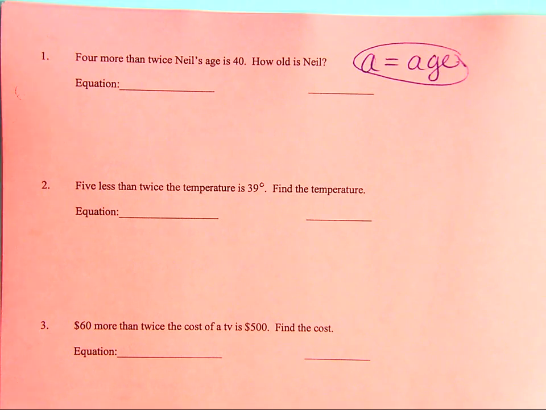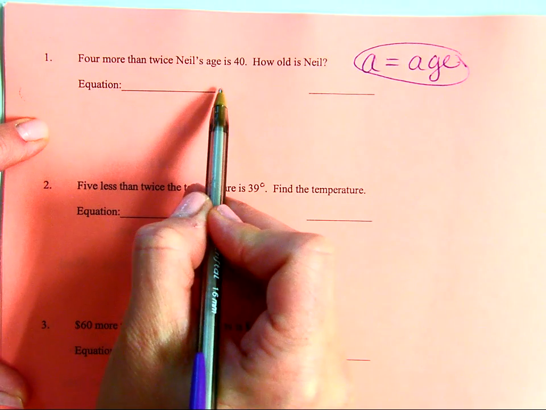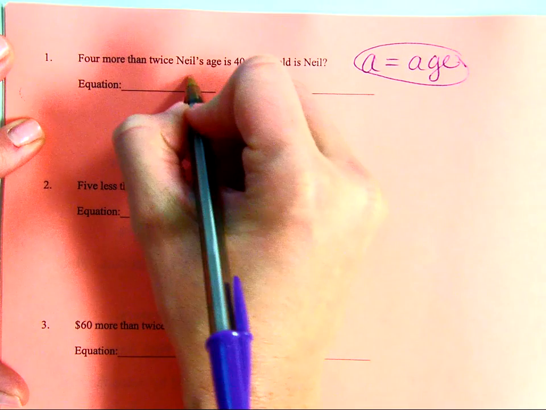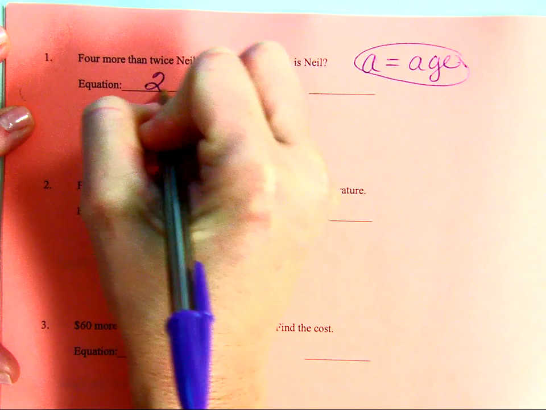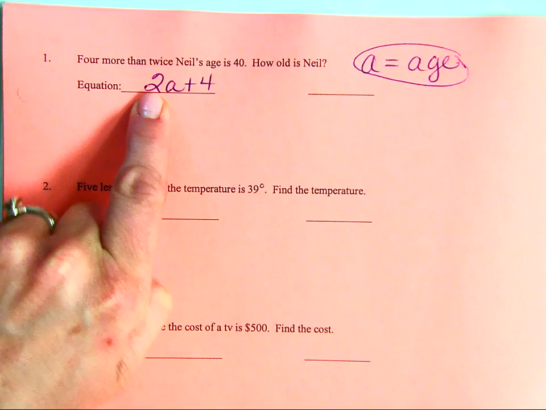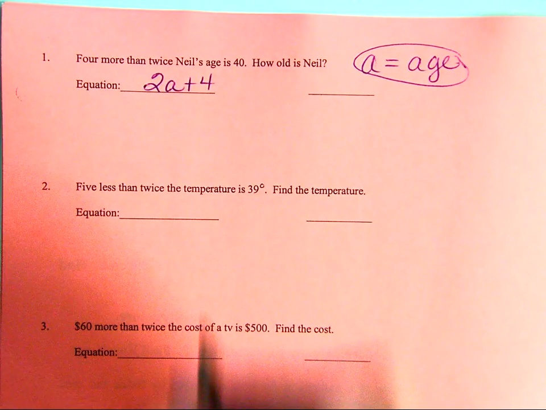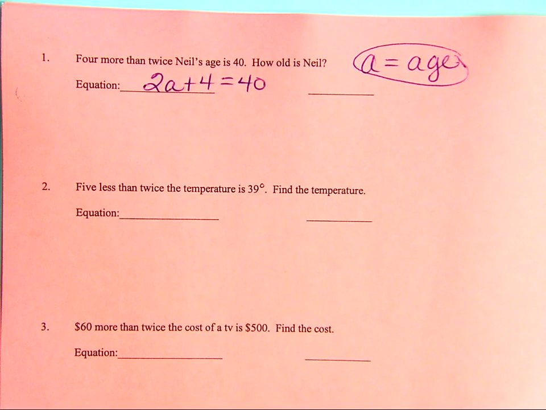Okay. So now I just go back and read what we did with the other problems. And on this line, you're going to write the equation. 4 more than means that, right? Twice Neil's age. If Neil is A years old, then what's twice his age? 2A, right? We don't know how old he is. We just know 2A is twice his age. But when I take his age, multiply it by 2, and add 4 to it, I get 40. And now I have my equation. And when I solve for A, I'm going to know Neil's age.